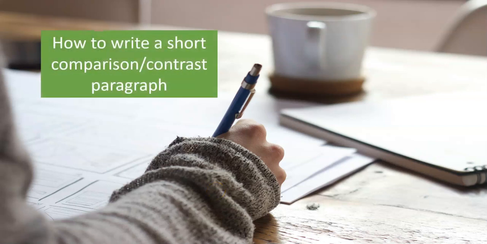Today I'm going to show you how to structure a short comparison-contrast paragraph. A comparison-contrast paragraph focuses on comparing similarities or differences between two or more elements. Although at first glance it seems pretty easy to write one, to write an effective paragraph of this type, you must ask yourself 3 questions before you even think about making a plan and then writing the text.